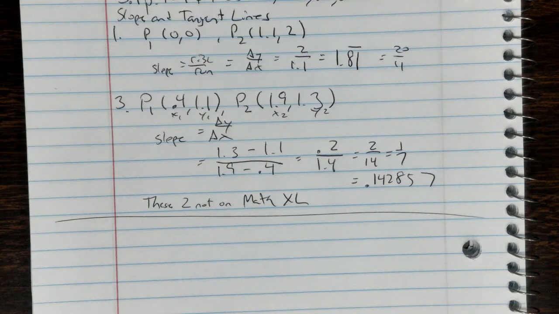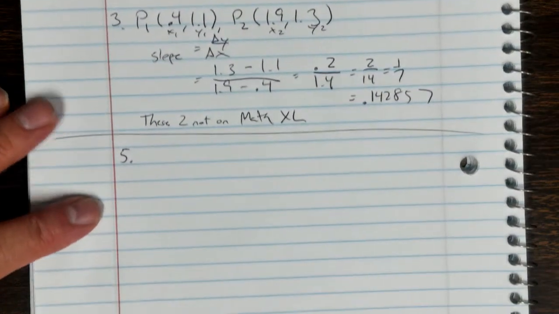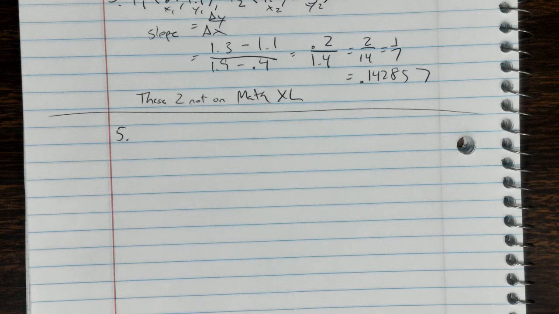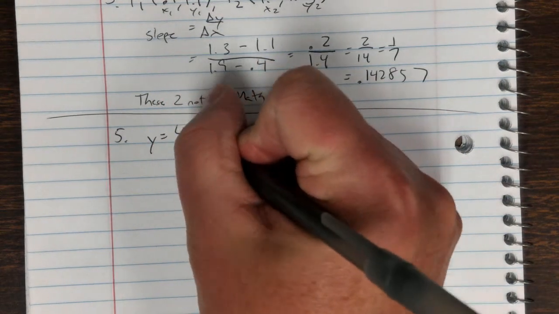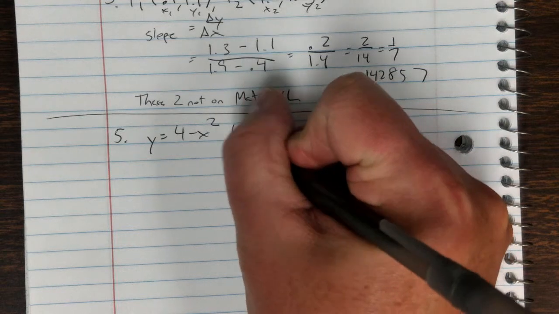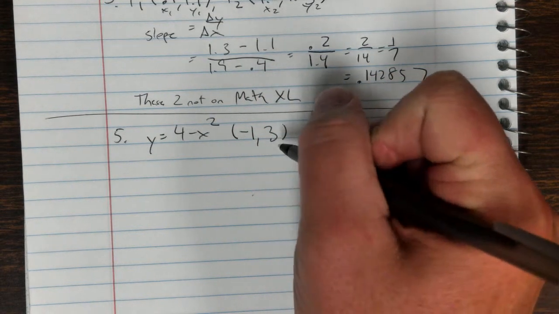Okay, so for number 5, this has y equals 4 minus x squared, and you have the point given for negative 1, 3.